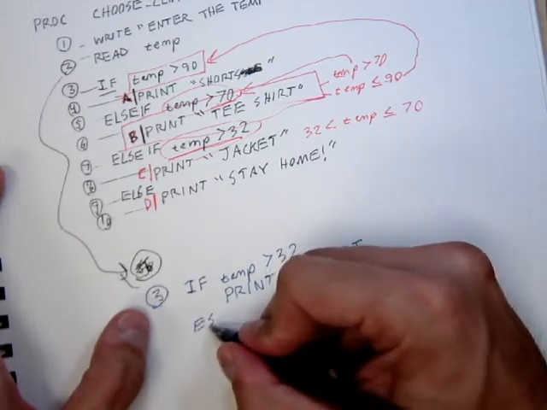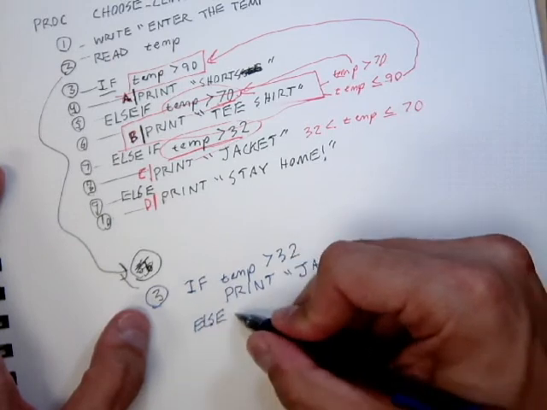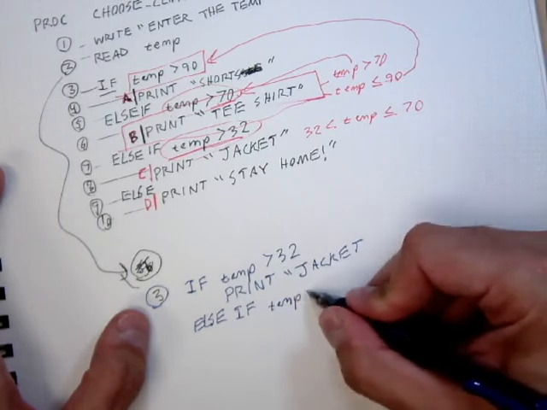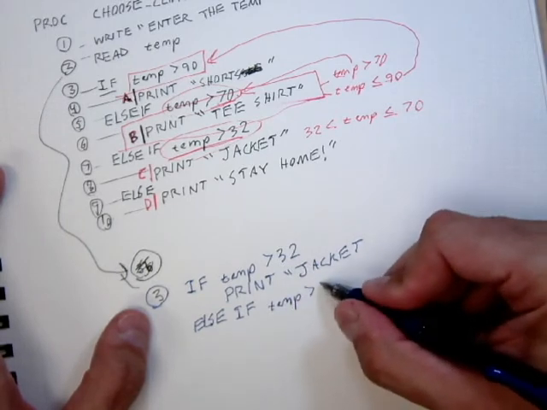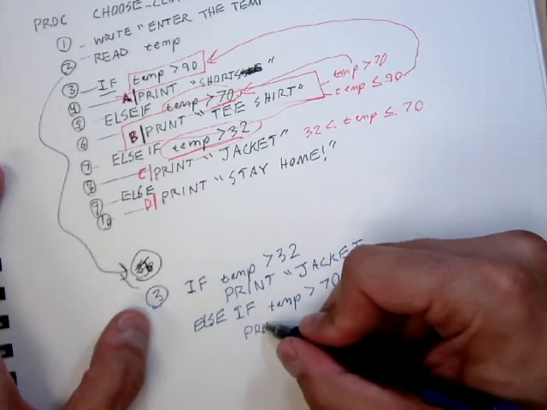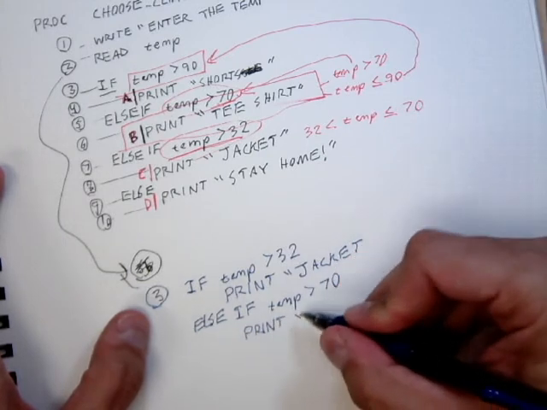Else, if the temperature is greater than 70, print t-shirt.